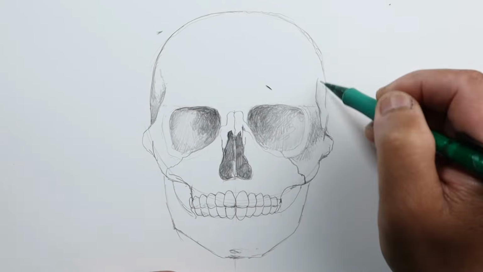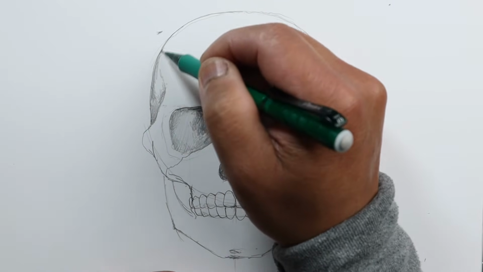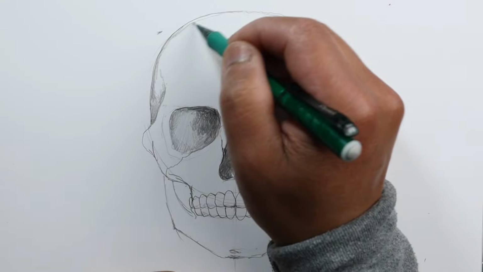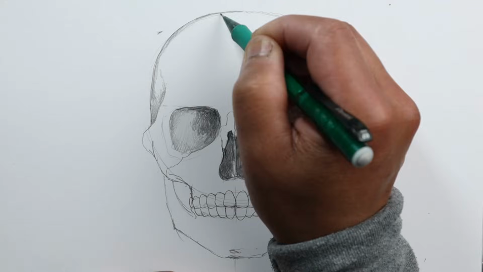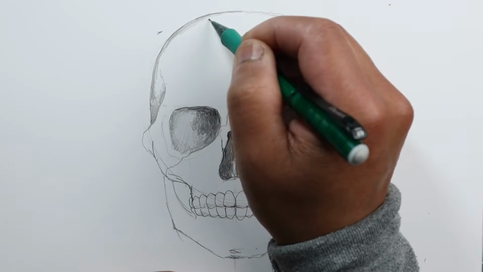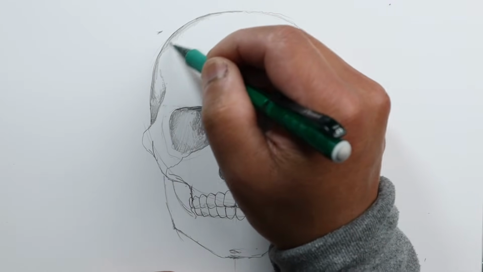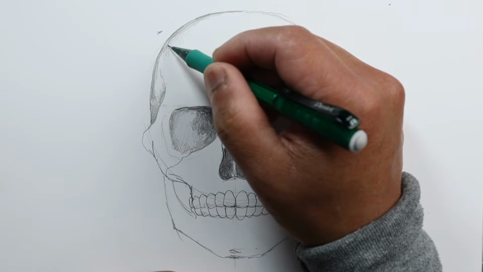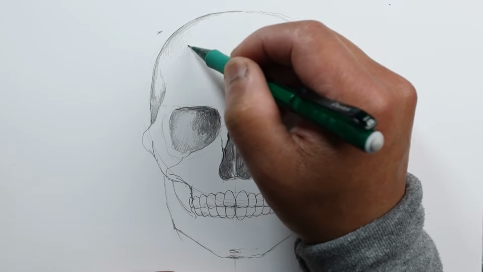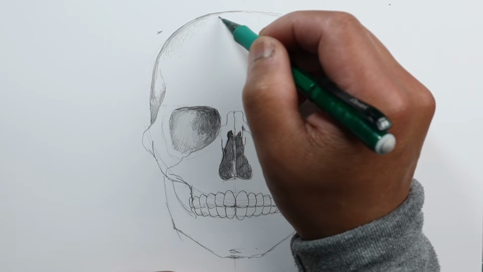And because this is rounded, I'm gonna darken the edges some. Darkest at the edge, and then getting lighter as you get closer to the middle. So you can see here as I go further from the edge, my lines are becoming farther apart.